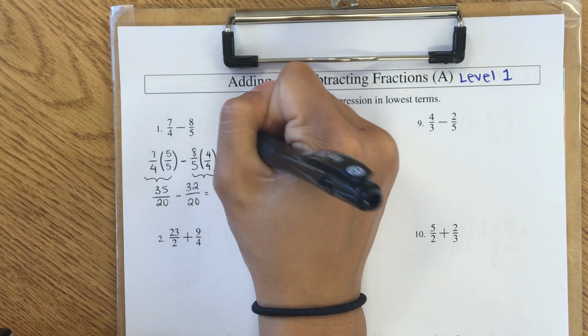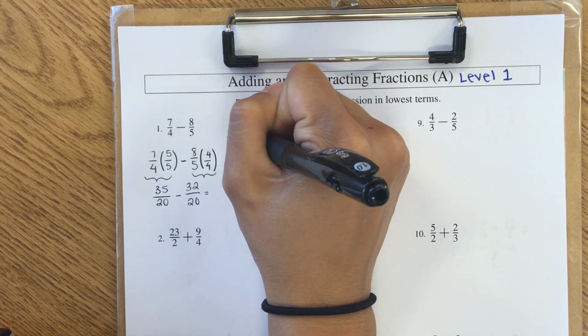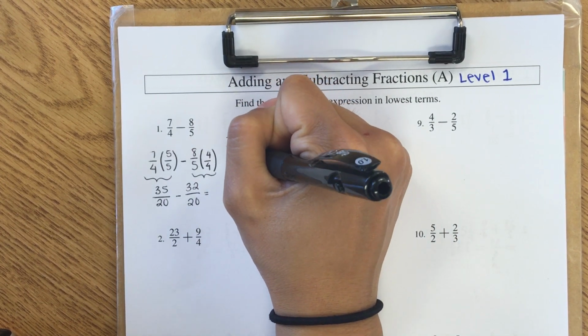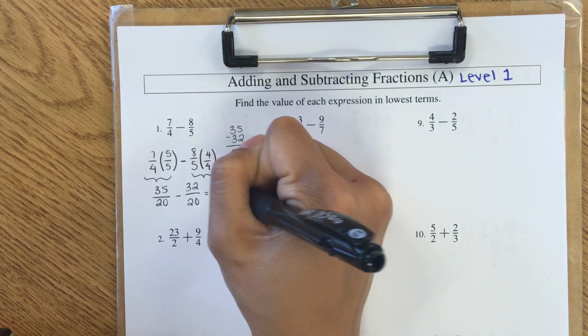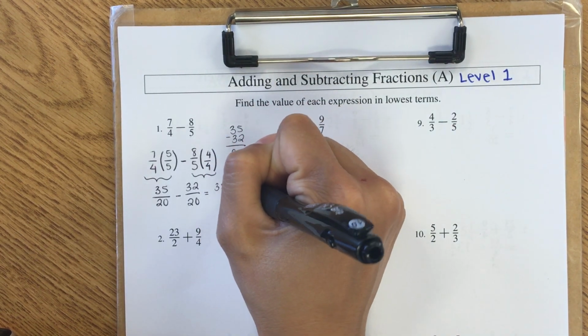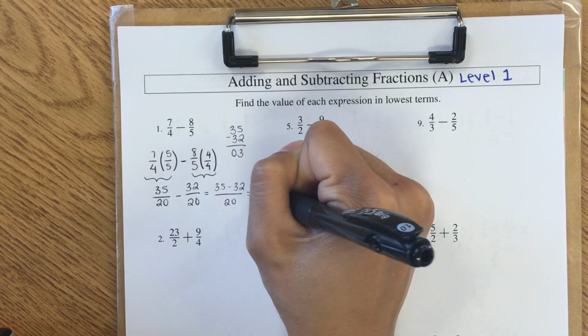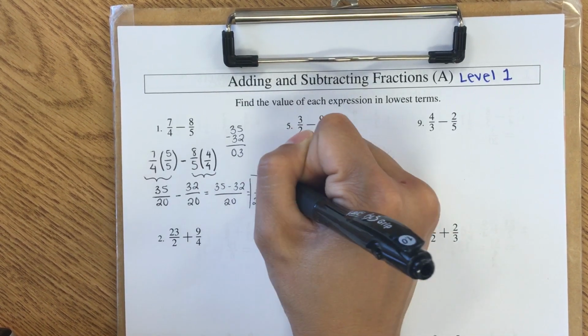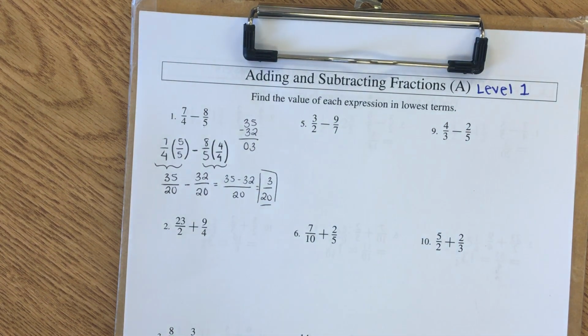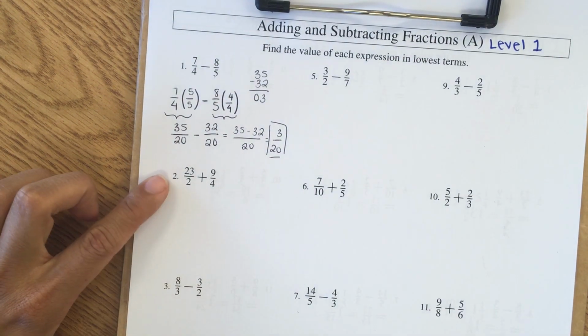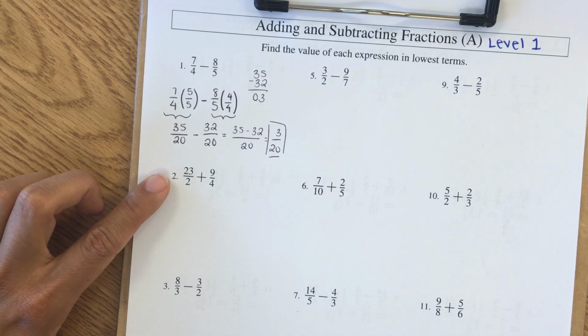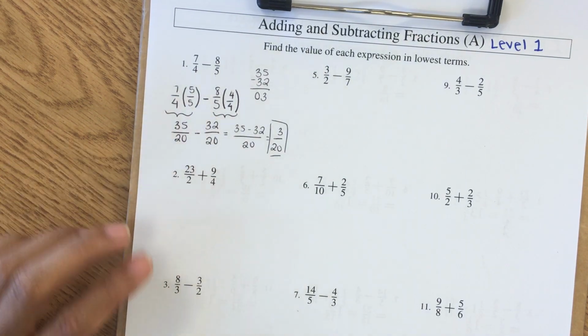So 35 minus 32 is going to equal 3. So that means 35 minus 32 over 20, we are going to get 3 over 20 as our answer for the first one here. I'm going to move on to this bottom one right here, which is 23 over 2 plus 9 over 4.